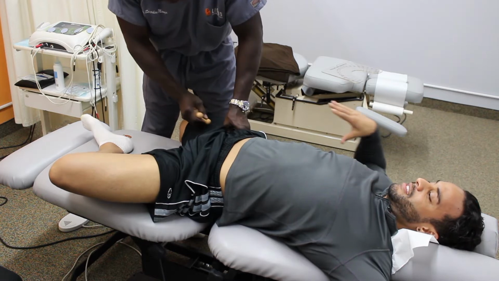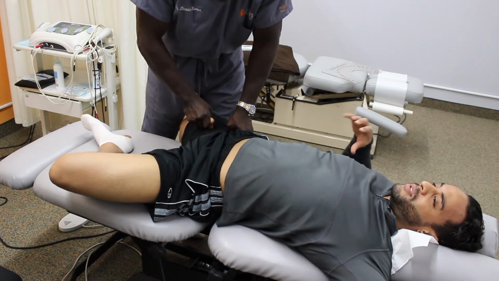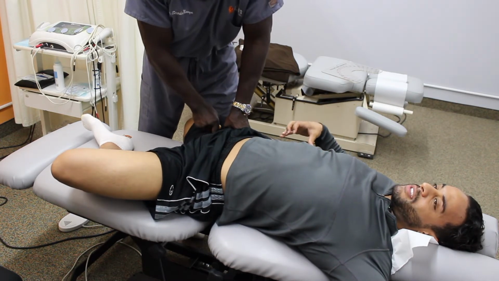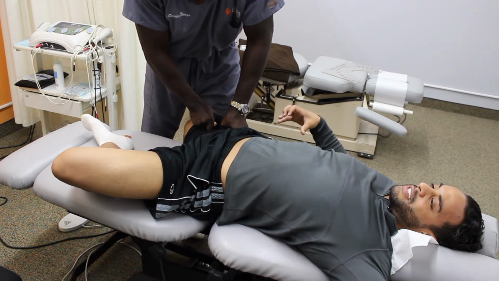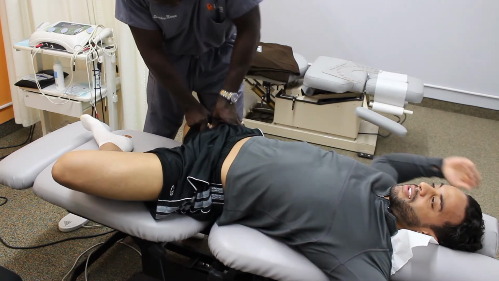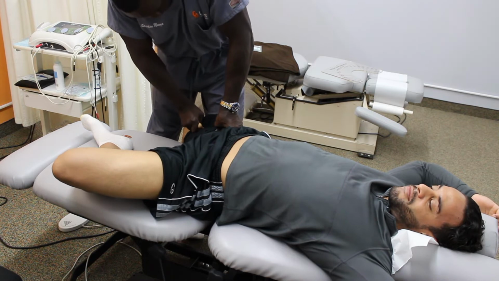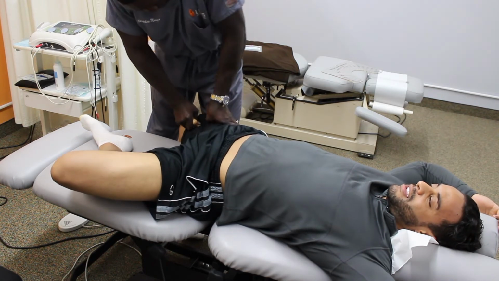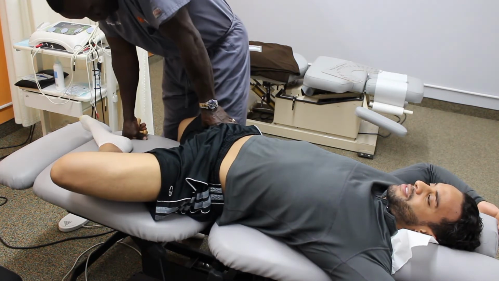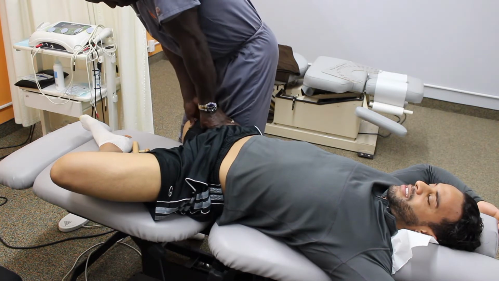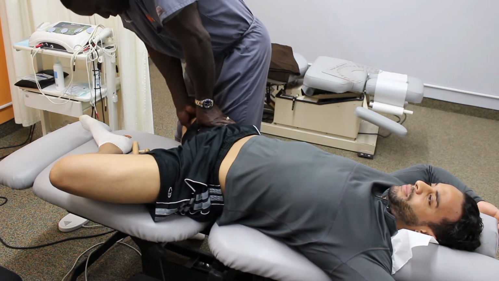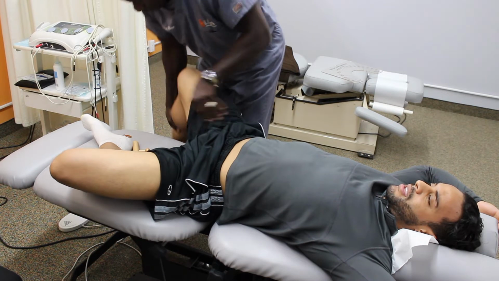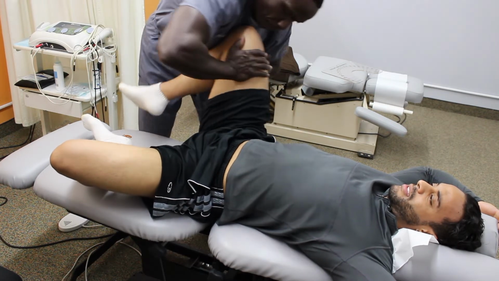Now he's working it, and each time I rotate it, there's not as much clicking going on, and the last time he rotated it, there was almost nothing, which is strange because I've always had that. The muscles are so tight and they're large, and they pull. Okay, give me that rotation again.